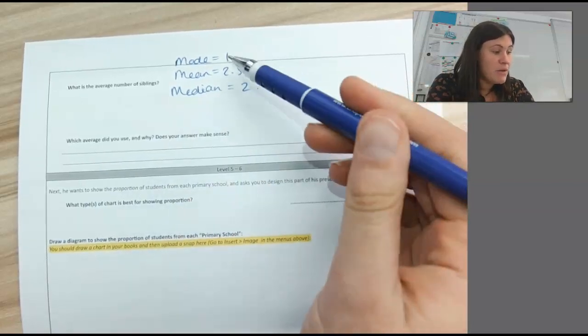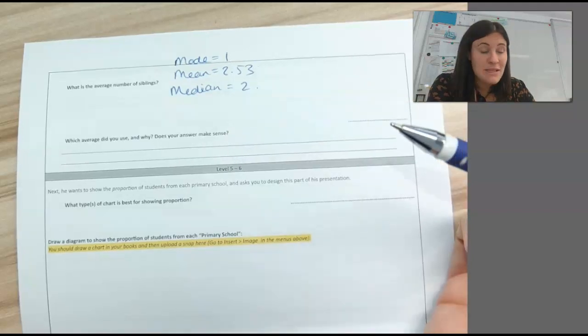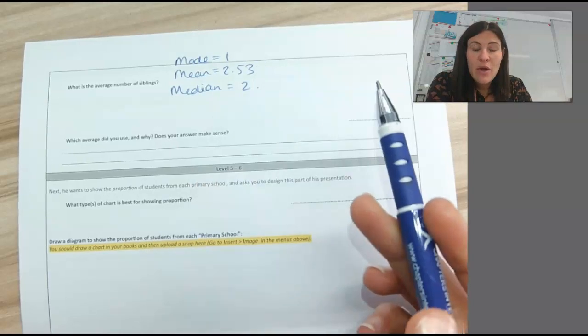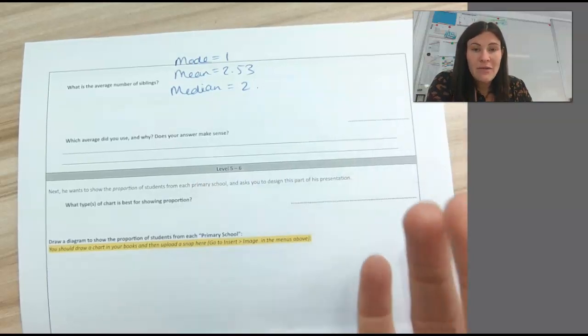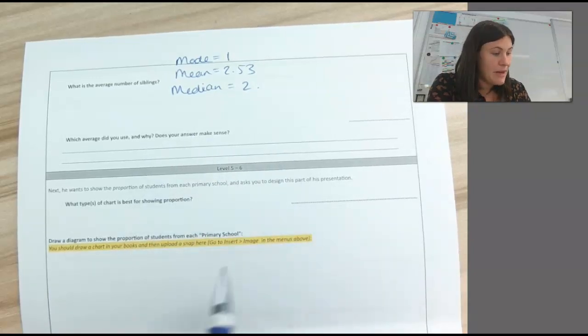So if you put mode, I found the mode, does my answer make sense? Yes, because most people have got 1 sibling. If we found the mean, yes, my answer makes sense because it's in the middle of the data set. So both 2.53 and 2 is somewhere in the middle between 0 and 7. It's not outside of that range. As long as you put something sensible there, you'll be all right.